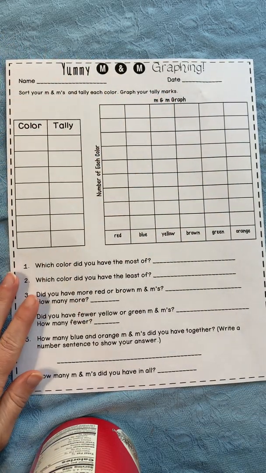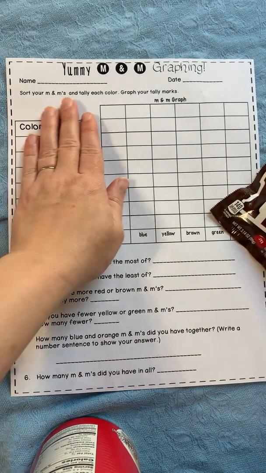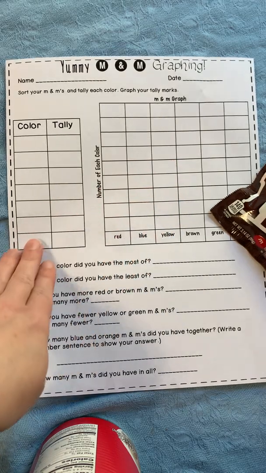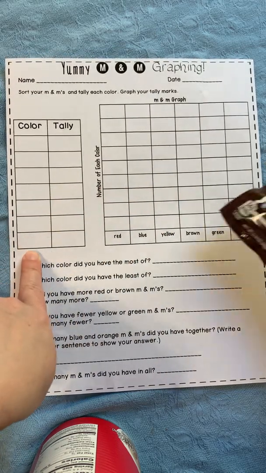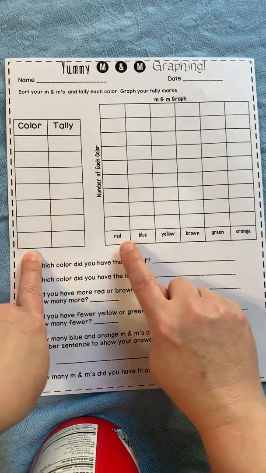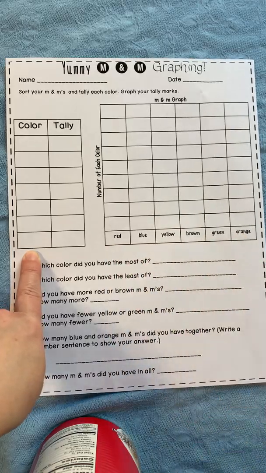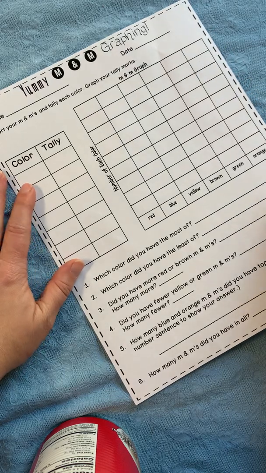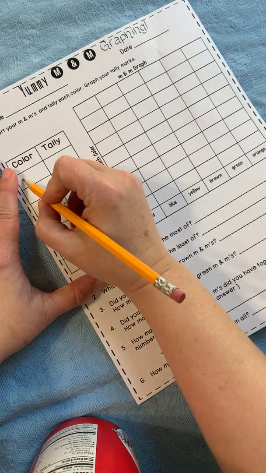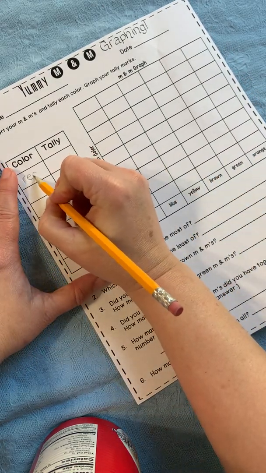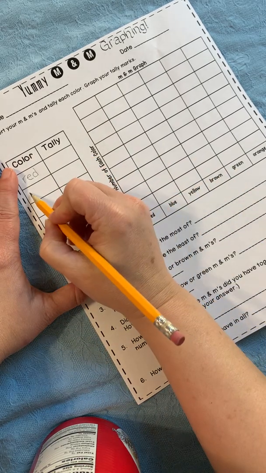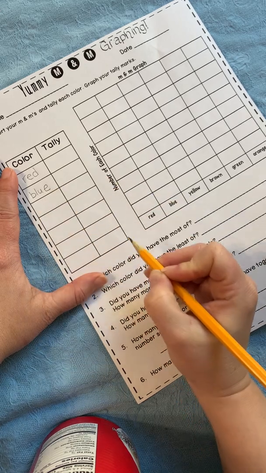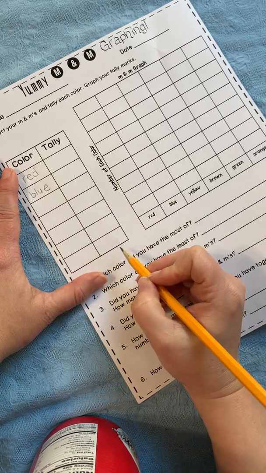So it looks like we're going to need to sort your M&Ms and tally each color. Graph your tally mark. So over here where it says color, if you're not sure how to spell your colors, they're right along the bottom here. So we can very carefully write in red, blue. Now if you wanted to do this in color, like different color pencils or crayons, you totally could.